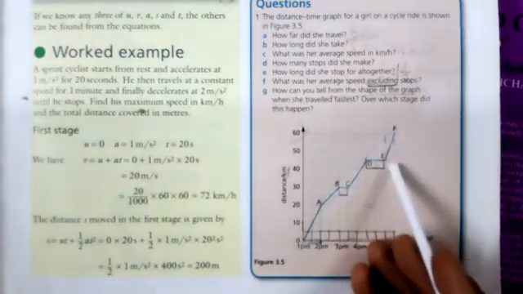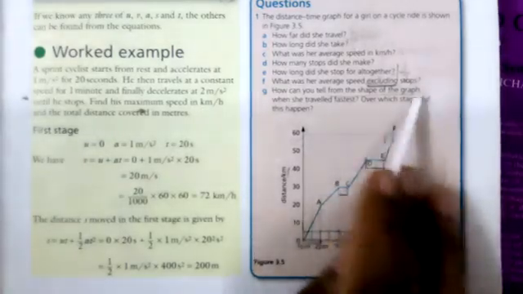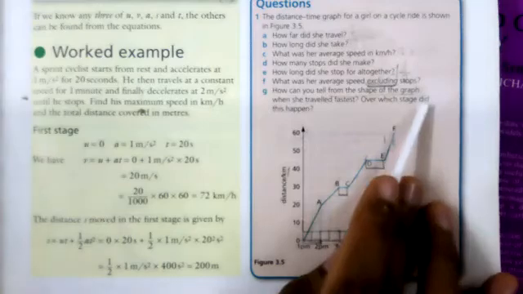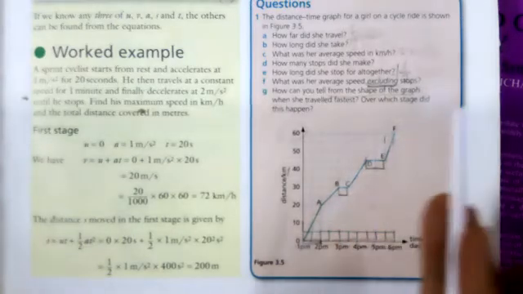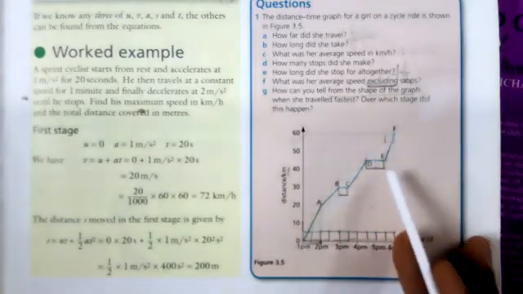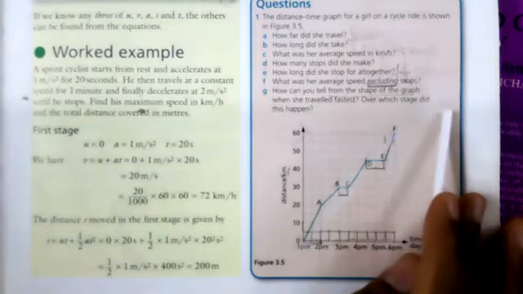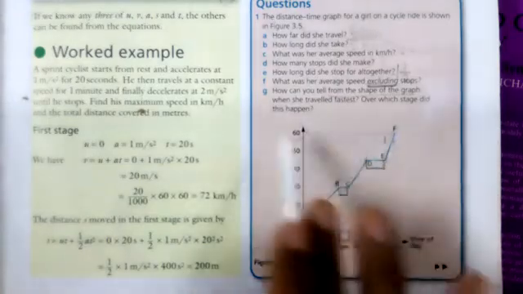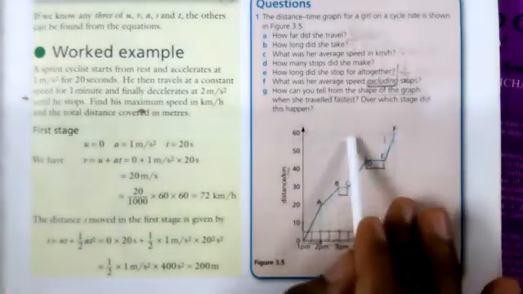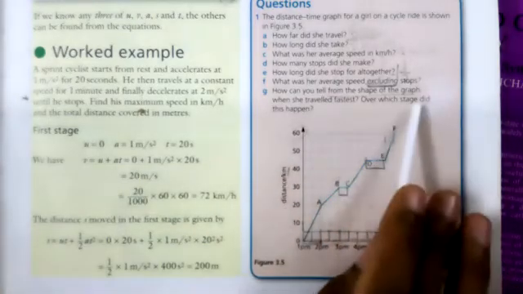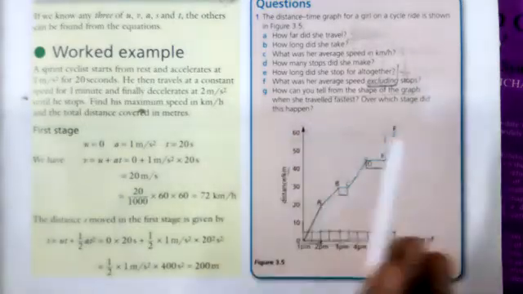Okay, so you can just simply say it will depend upon how many marks they have given to this question. If it has more marks, then maybe they want you to calculate. And if it has only one mark, then just say that because the graph is the steepest between E and F, therefore velocity is the greatest. Okay.